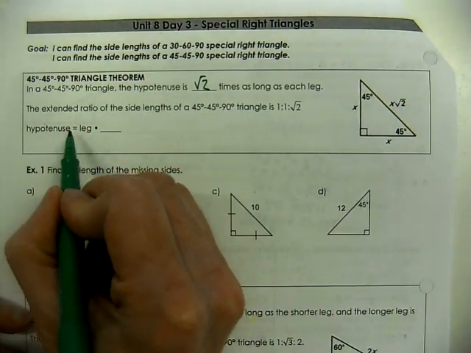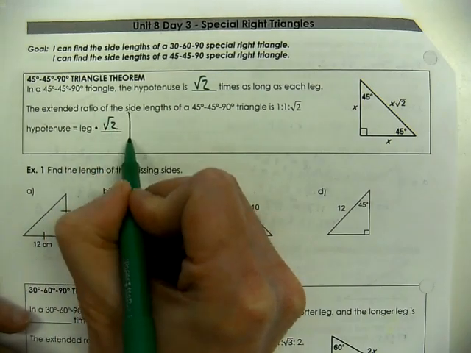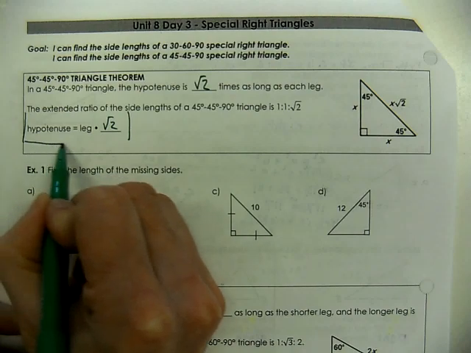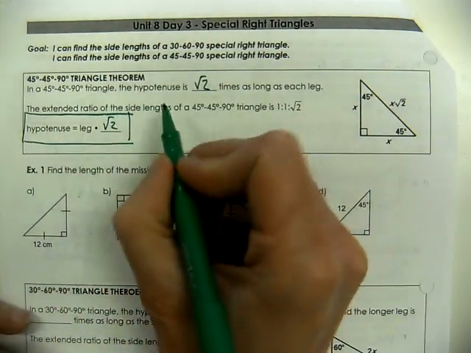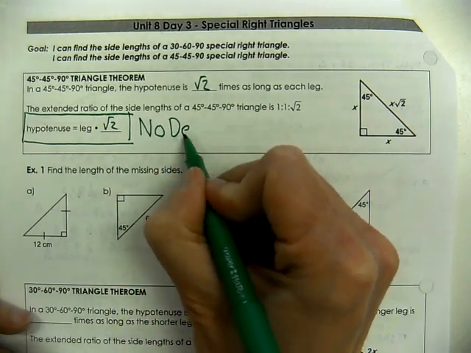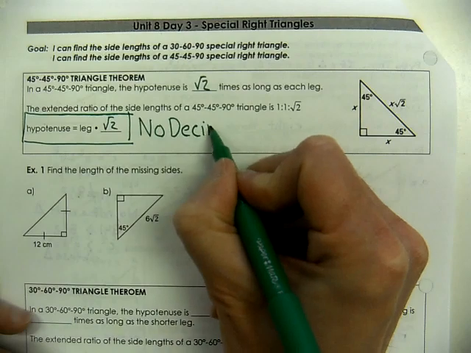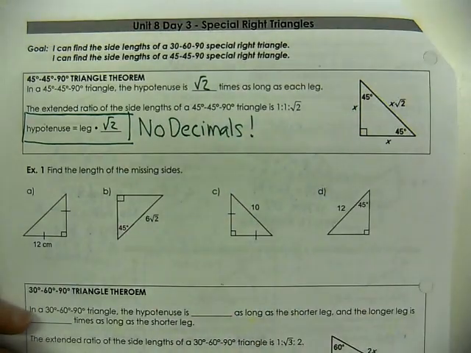The length of the hypotenuse equals the length of the leg times root 2. So this is what you need to memorize. And we'll be seeing a lot of examples of this today. So just to reiterate, no decimals are allowed in this section. Our special right triangles allow us to find answers precisely.